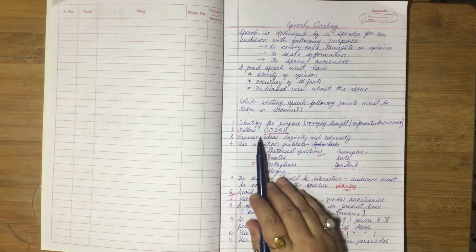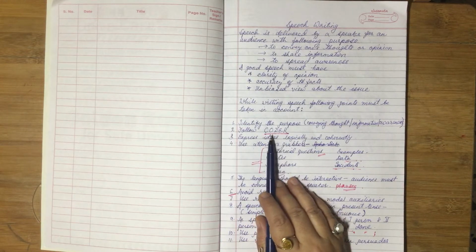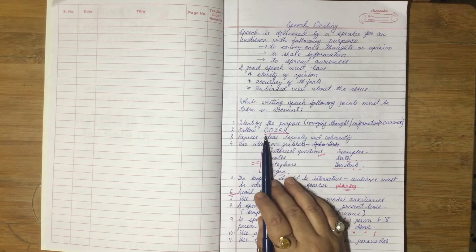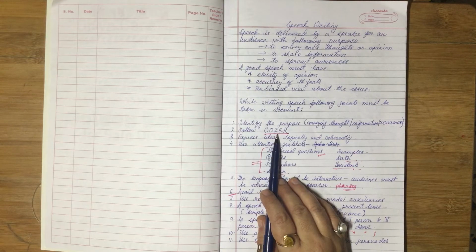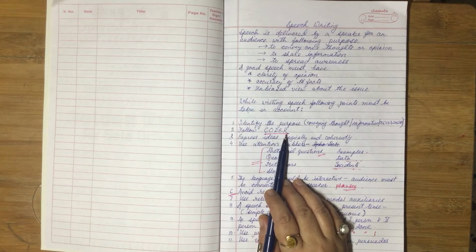The next step is to follow the CODER. CODER, as you know, is a combination of letters. C stands for collecting thoughts, views and facts. O is ordering them, putting the ideas and views in an order. D is drafting these ordered views and thoughts. E stands for editing, and R stands for rewriting.